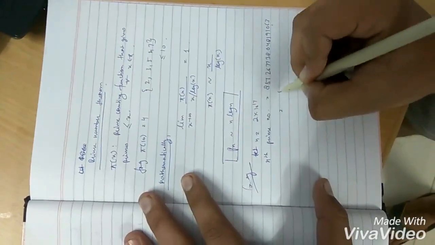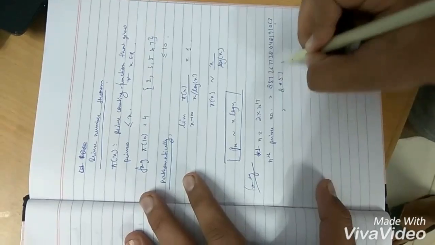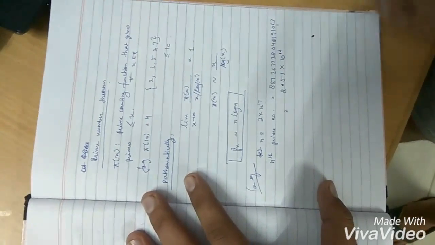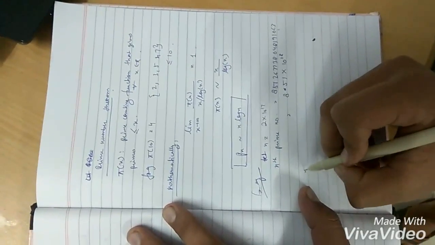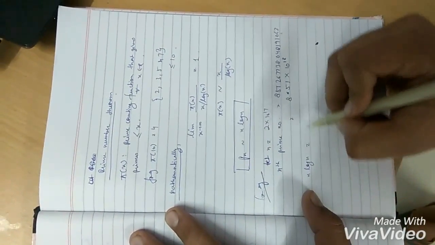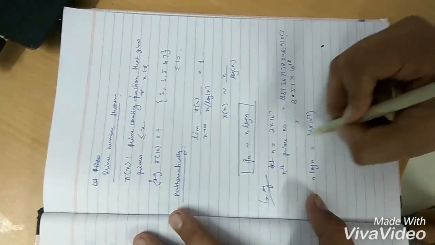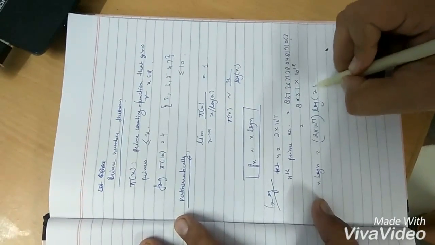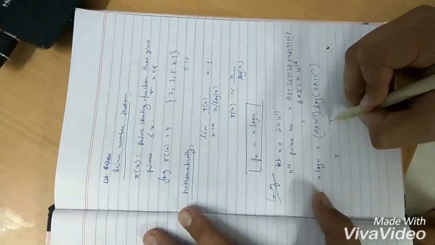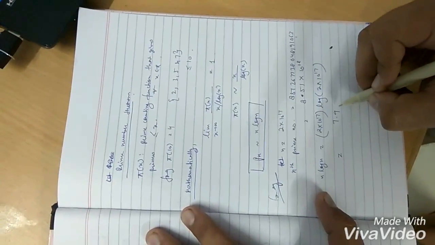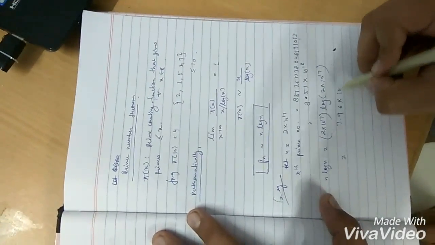8512677386048191063, which is approximately equal to 8.51 times 10 raised to power 18. As we can see, the value of n is 2 times 10 raised to power 17. So we calculate n log n, which is equal to 2 times 10 raised to 17 times log of 2 times 10 raised to power 17, which is approximately equal to 7.96 times 10 raised to power 18.